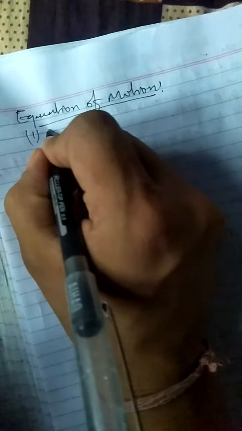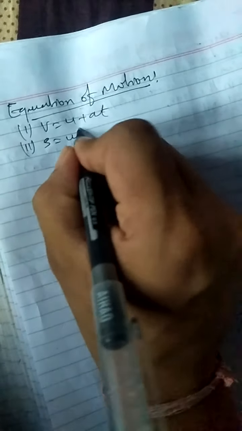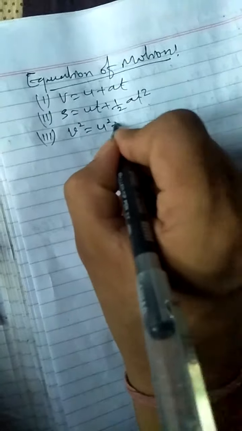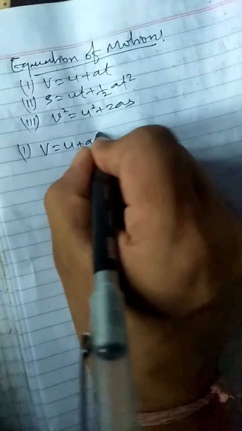The first one is v = u + at, the second one is s = ut + (1/2)at², and the third one is v² = u² + 2as. These three equations are called the equations of motion, and today I am going to derive the first equation of motion, that is v = u + at.